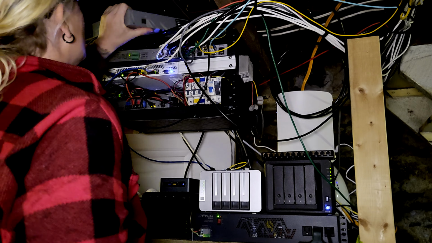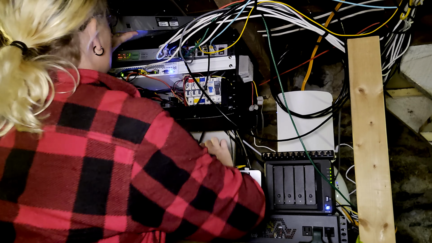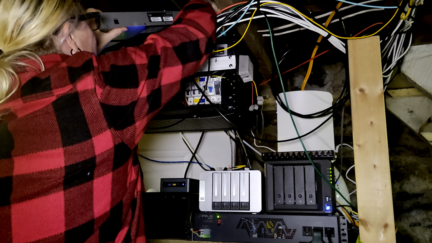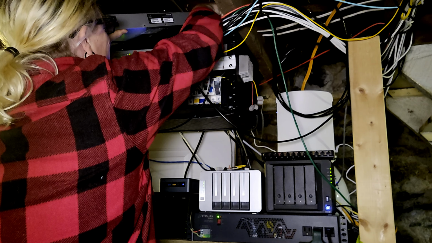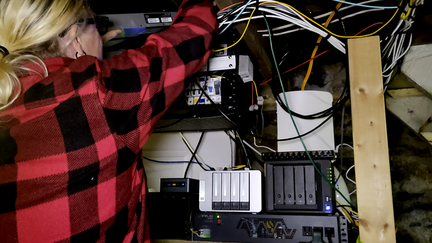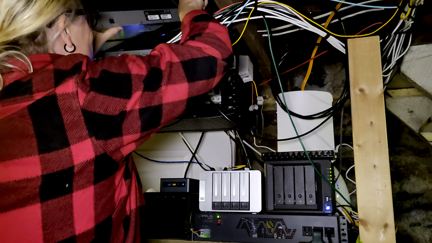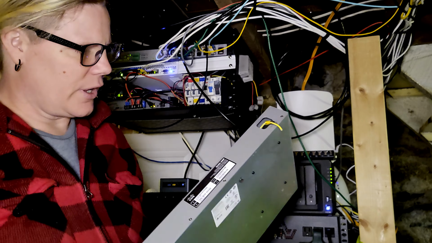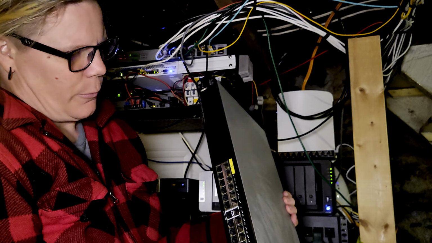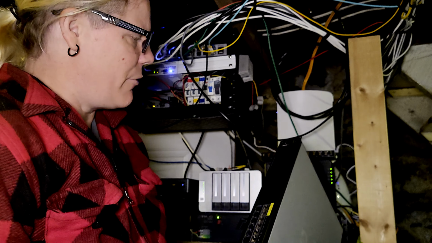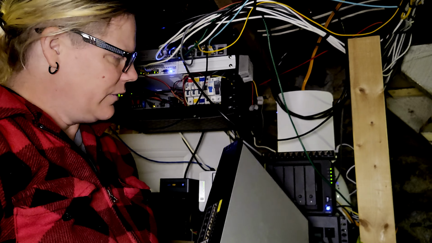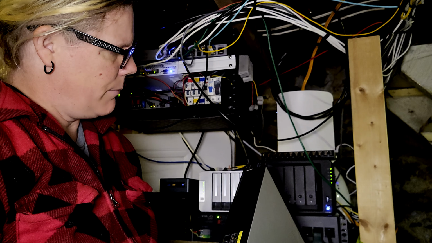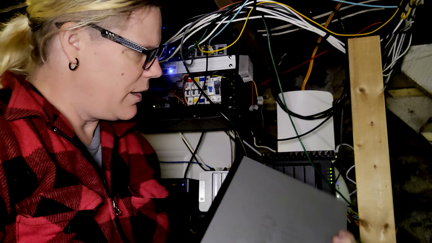So, I'm going to nip this off. Something which I did here a while ago was I converted this Cisco Meraki to work off, or no, sorry, I keep saying Meraki because I'm just used to saying that. It's a Cisco SG350 28MP.